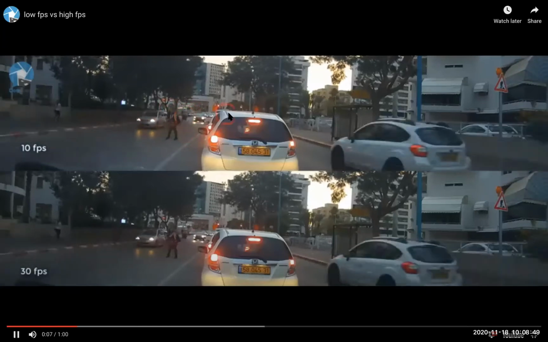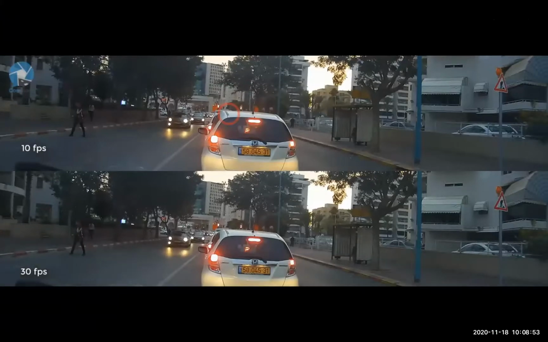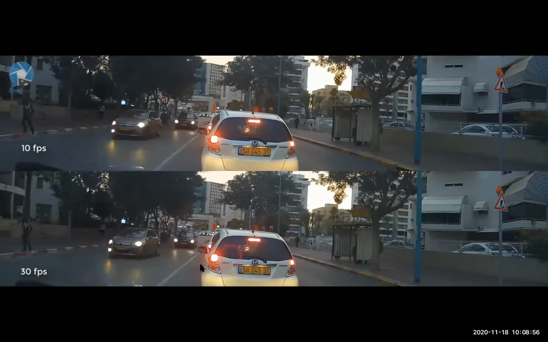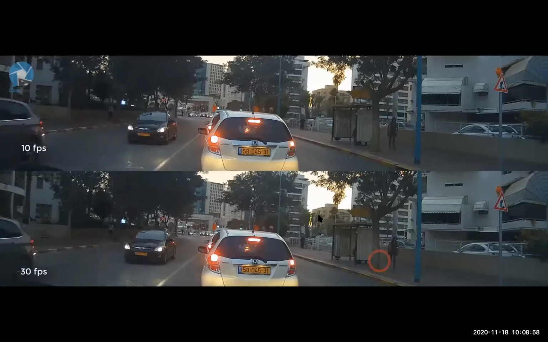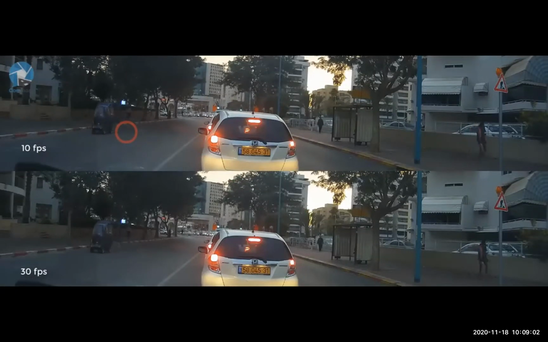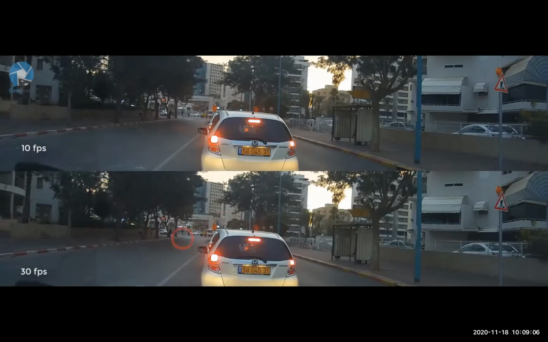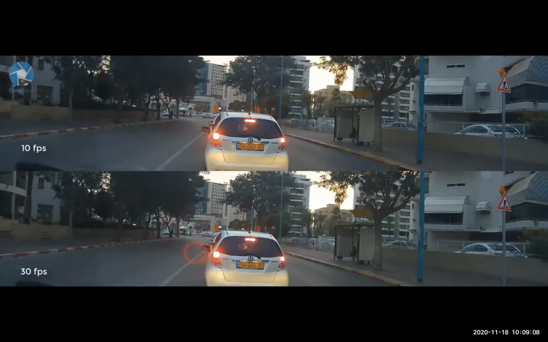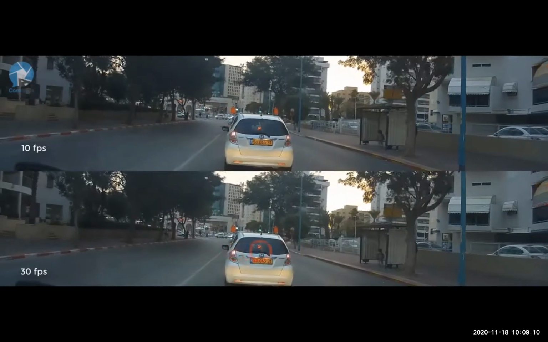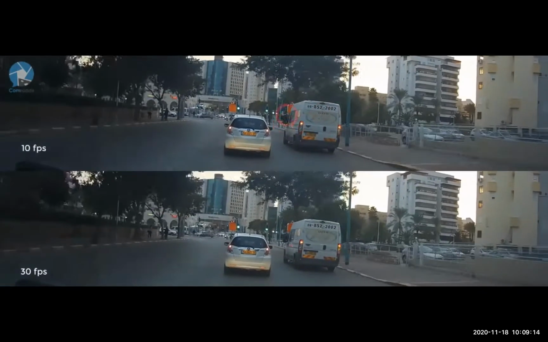Obviously on Zoom it's a little hard because the frame rate is pretty low anyway. Let me see if I can optimize it for video. Do you guys see it? It's really choppy, right? It's jumping around. But on the bottom, it's a little smoother at 30 frames a second. You can see that car kind of chopping in and out.